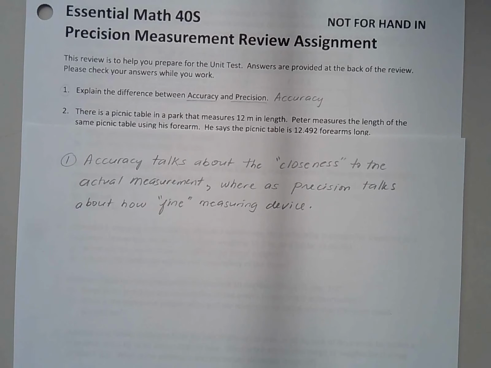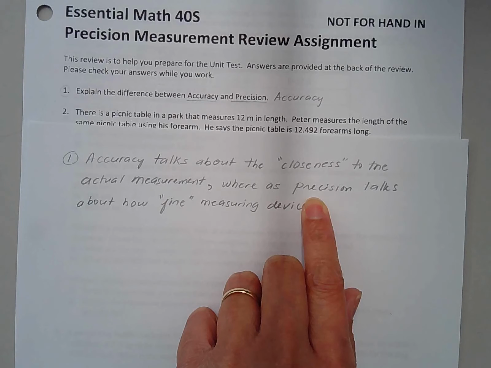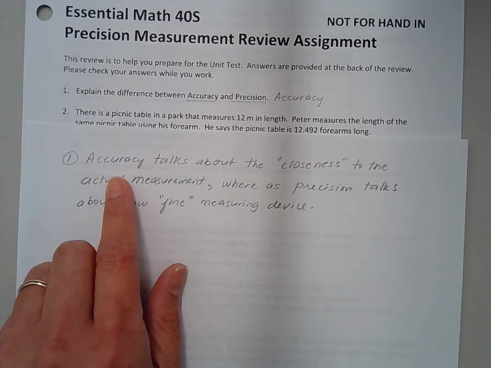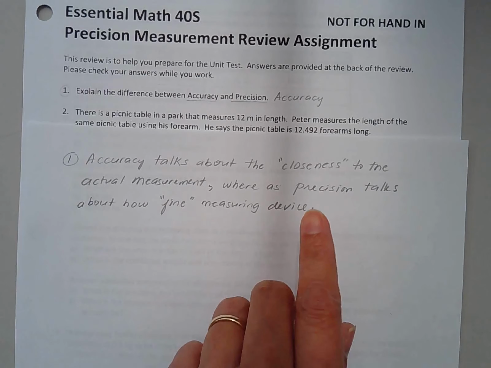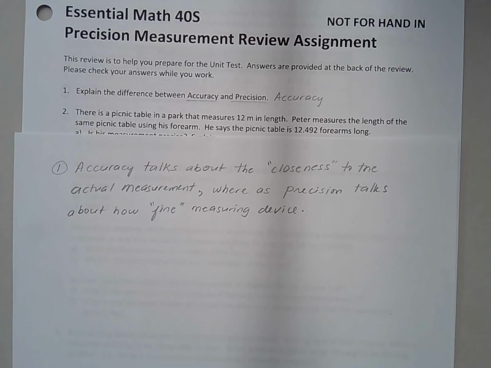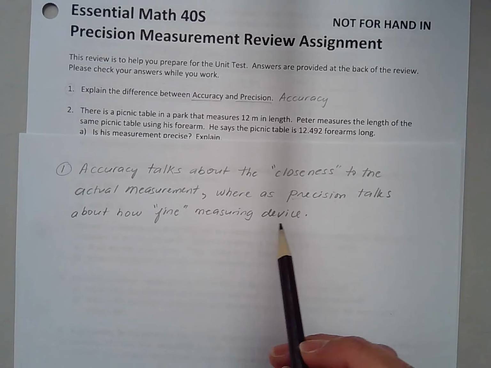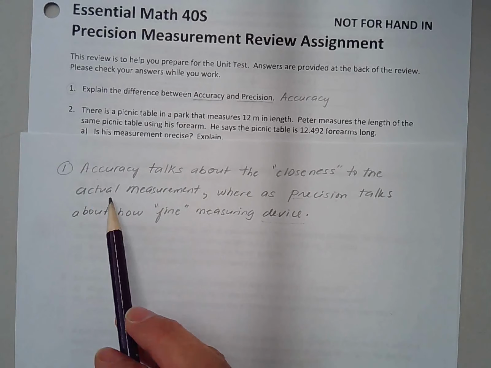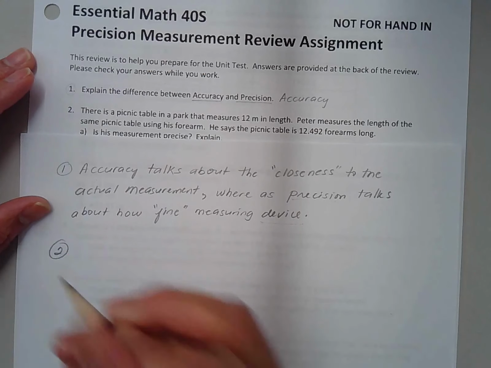And the relationship between these two is that if we use a high degree precision instrument, then our accuracy would be high as well. So when our tick marks are more frequent, then we could have a higher accuracy in the measurement. So the precision talks about the device, whereas accuracy talks about how close the measurement is to the actual measurement. Okay, so that's those two.